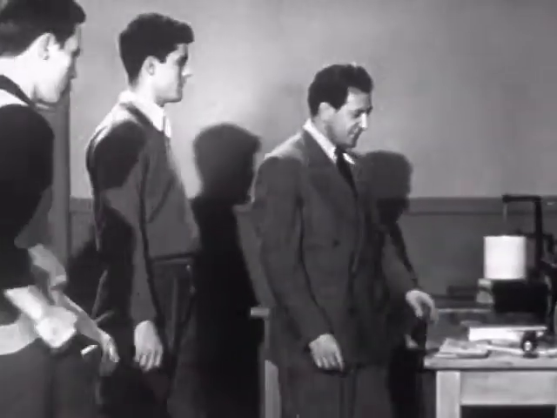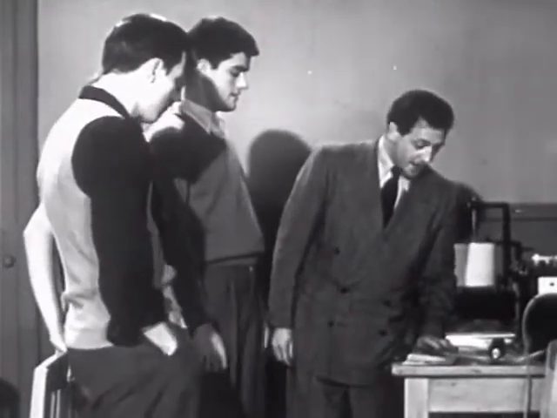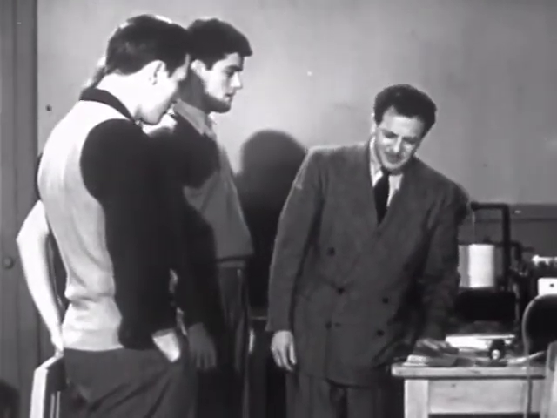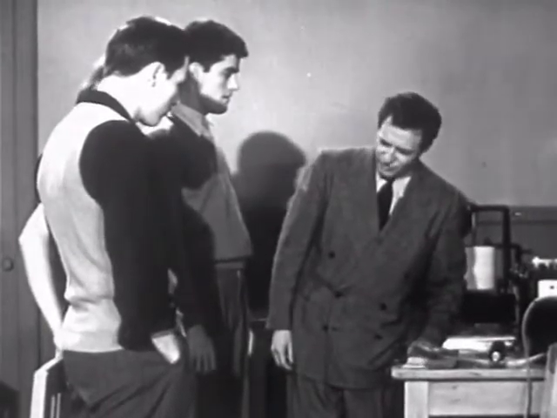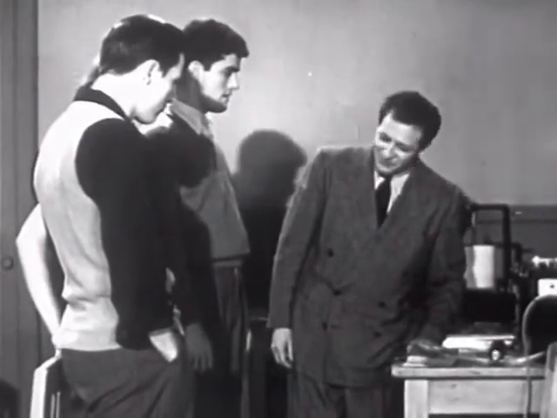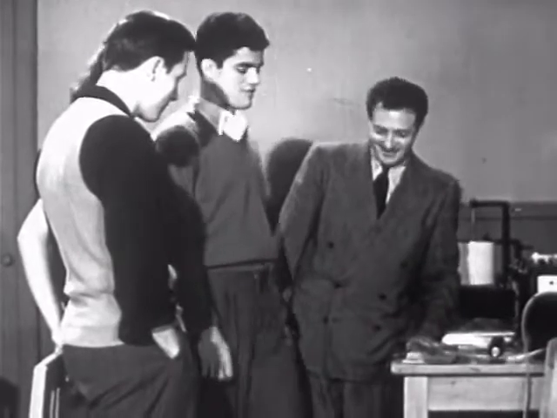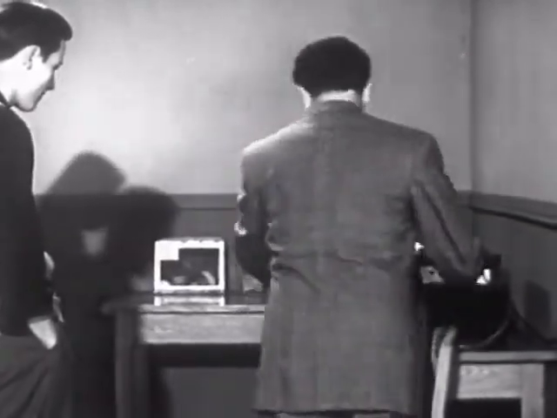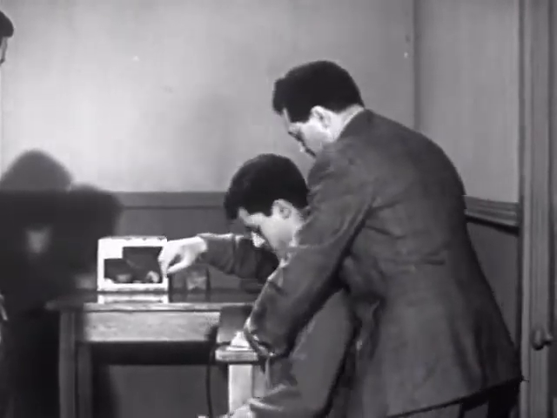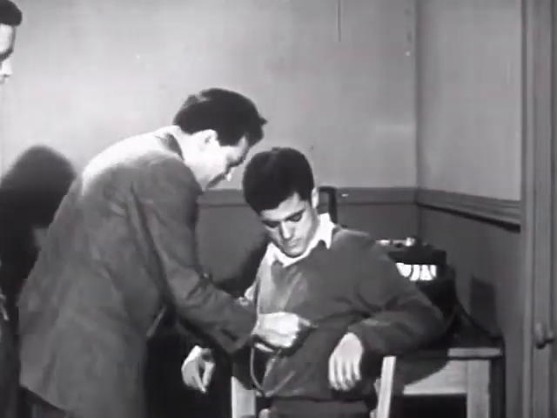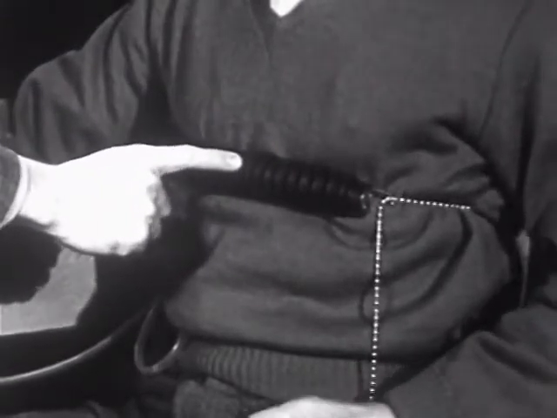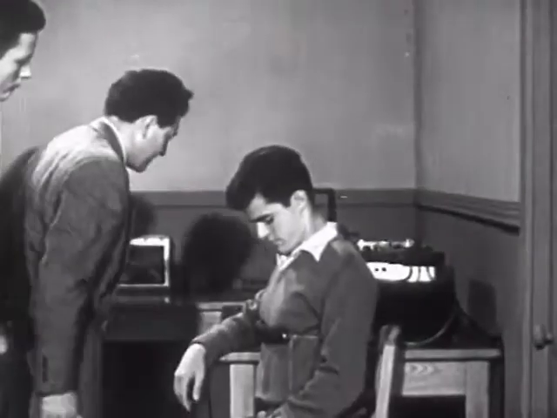This device called a polygraph measures variations in breathing and heartbeat, and so indicates emotional responses. Larry, you didn't think you would react emotionally to words. Do you want to try it? Sure. Isn't this something like a lie detector? It's been called that, but actually it measures and records all kinds of emotional responses. This part is the pneumograph, or bellows, which measures your respiration or breathing.